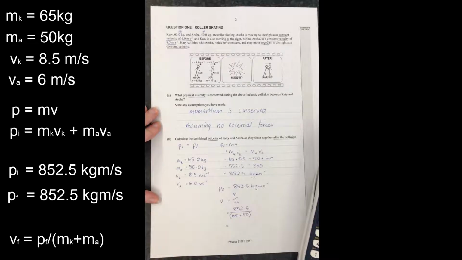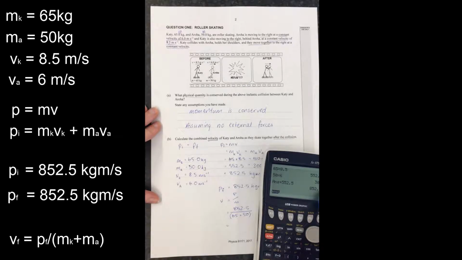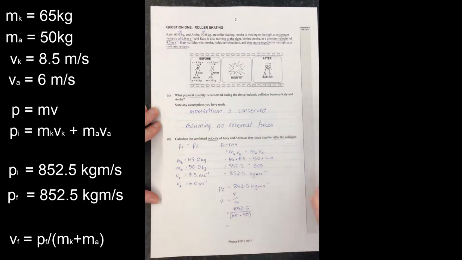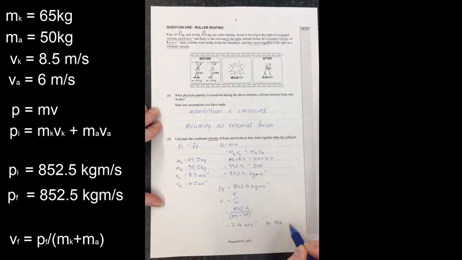So we need to do our 852.5, that's our momentum, divided by 65 plus 50, and we will get a final velocity of 7.4 meters per second. And they've stated up here to the right. Okay, so that there is our final answer for that question.